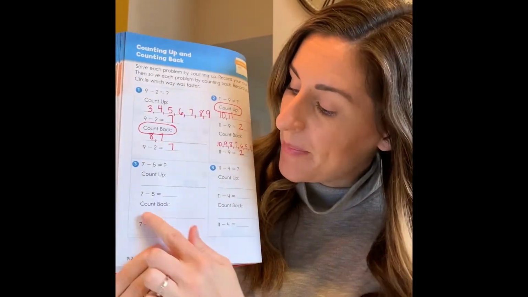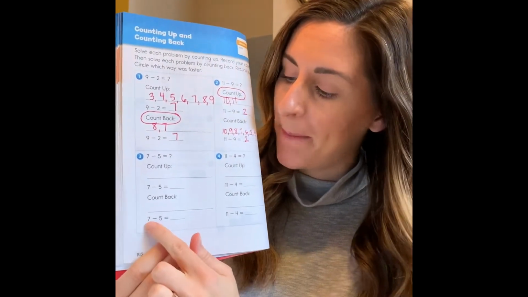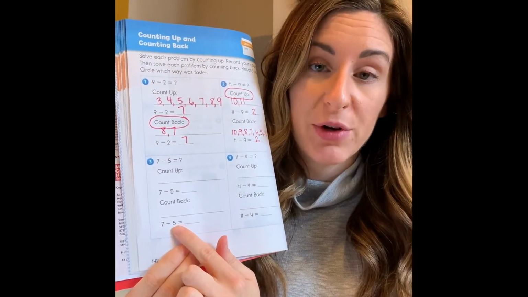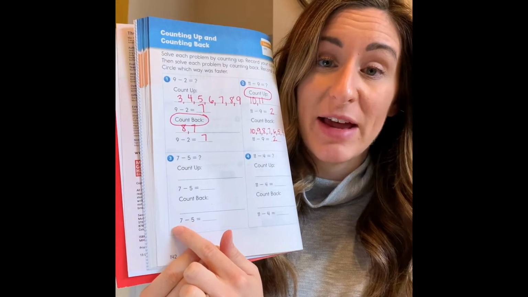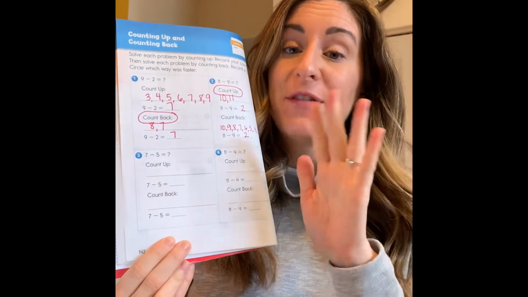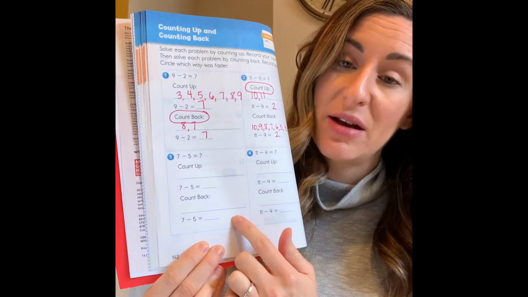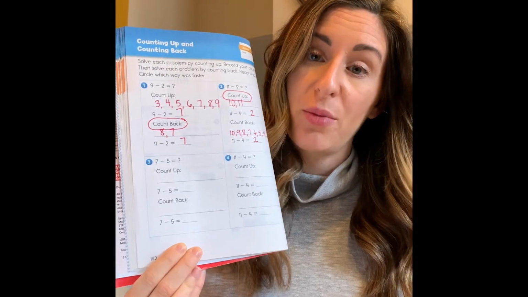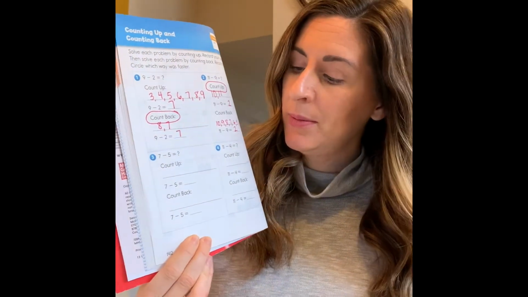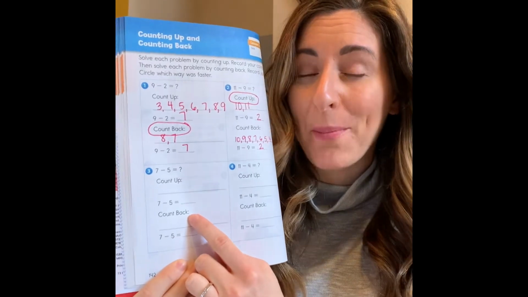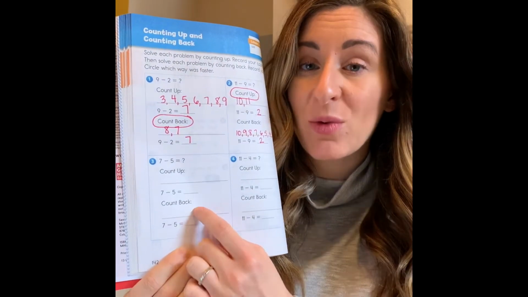To count back, you are going to start at the bigger number and count back as many as the smaller number is. So you would start at 7 and count back 5. See what you land on. Write down the numbers that you said when you counted back. Go ahead and do that now. Pause the video if you need to. Now, out of these 2 strategies, was it faster to count up or was it faster to count back? Circle the one that was faster, the one that didn't take as long to count.